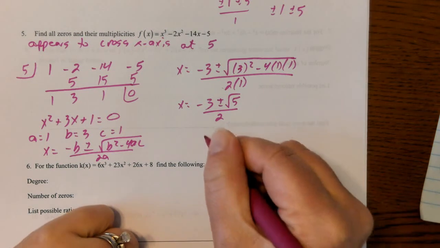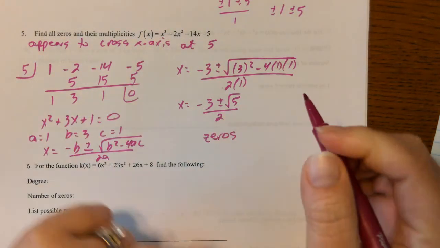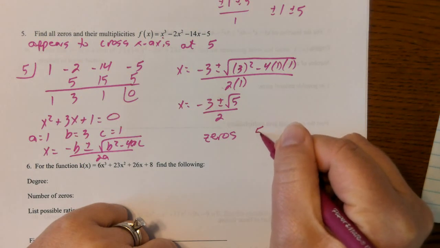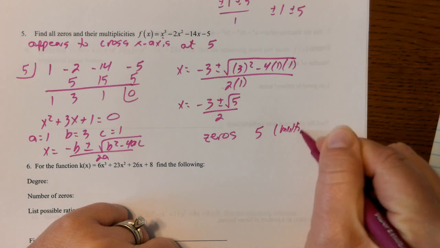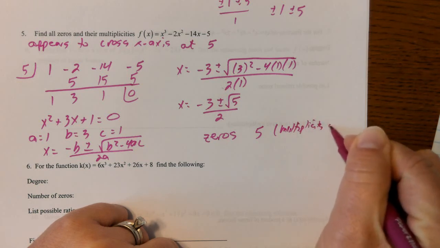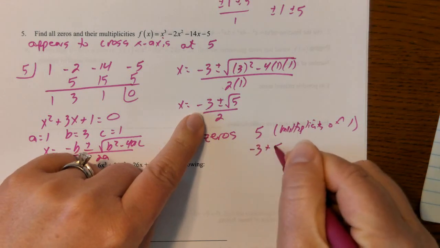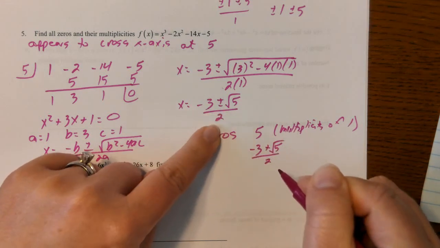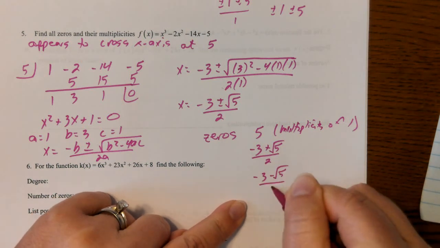Okay? So my zeros, I have 3 of them because that was my exponent here. My zeros are 5, okay, with a multiplicity of 1. Negative 3 plus square root of 5 divided by 2, and negative 3 minus square root of 5 divided by 2.